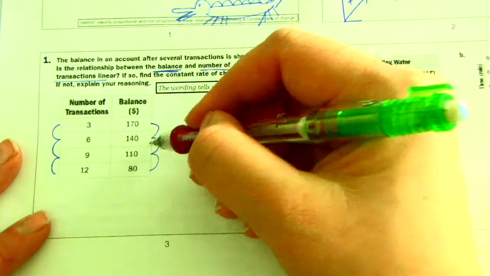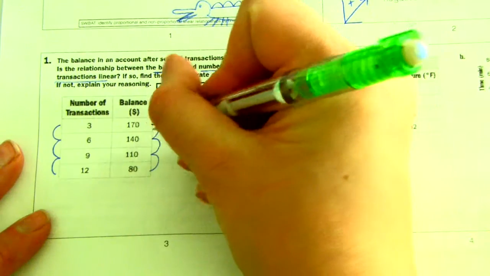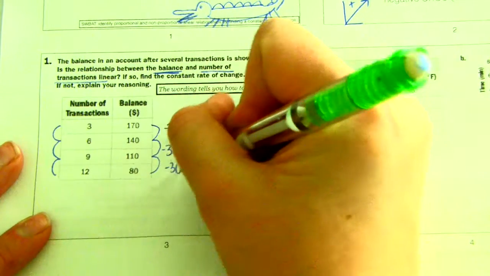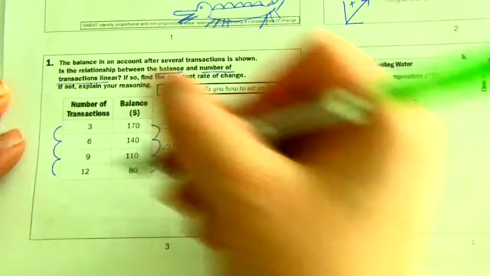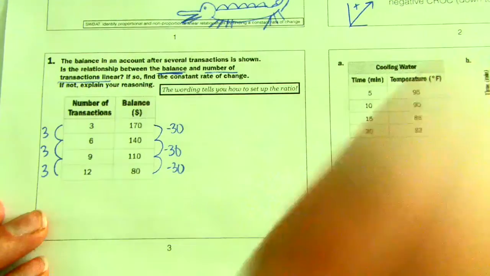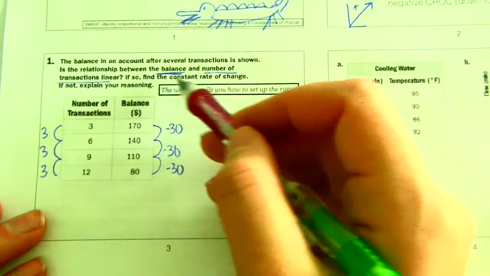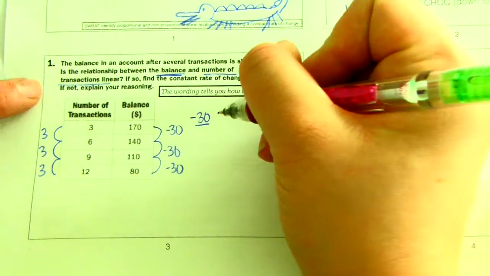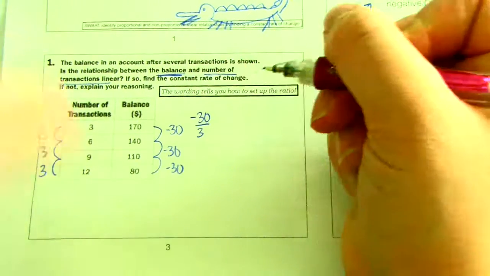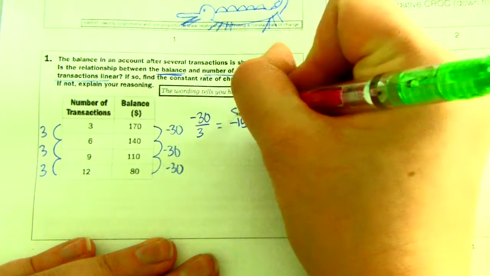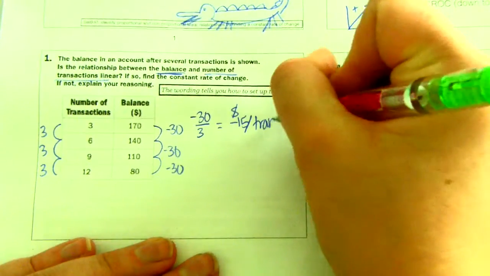And then from 170 to 140 is a decrease of 30. We're going to check all of these. Again, a decrease of 30 and a decrease of 30. Now this is going up by 3 each time. So we're going to set up a ratio, and all of these numbers are the same. So we only have to check one of them and simplify it. So the balance is negative 30 over 3, because it says number of transactions second. So the constant rate of change would be negative $15 per transaction.